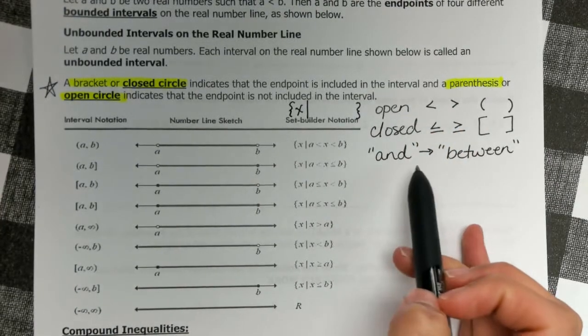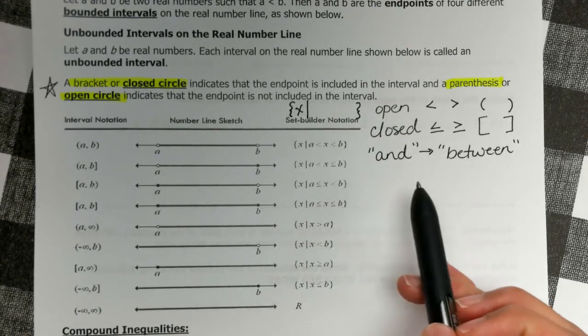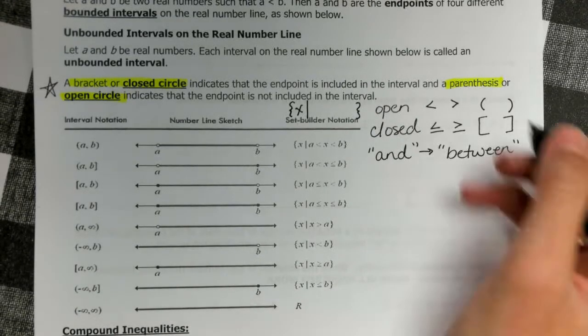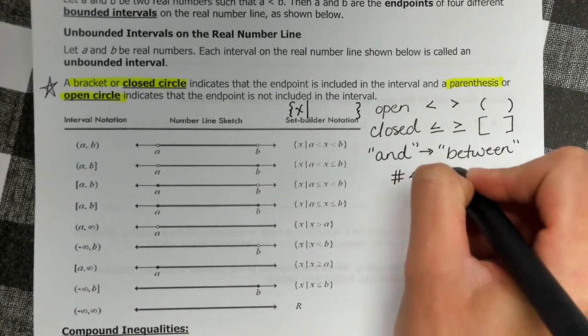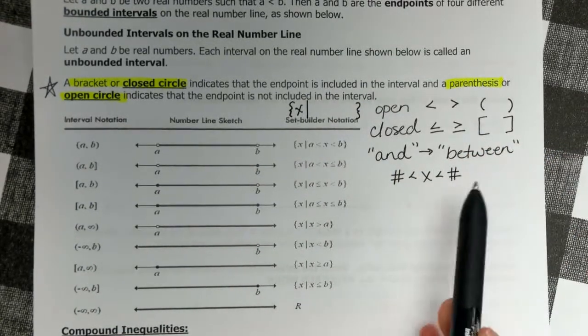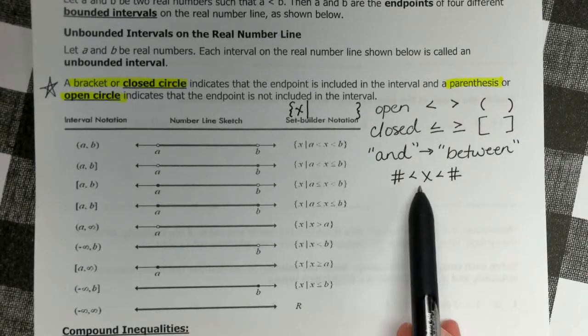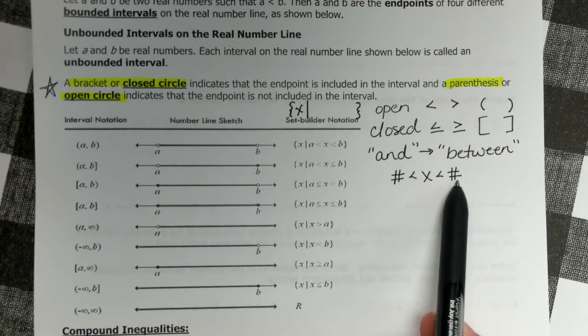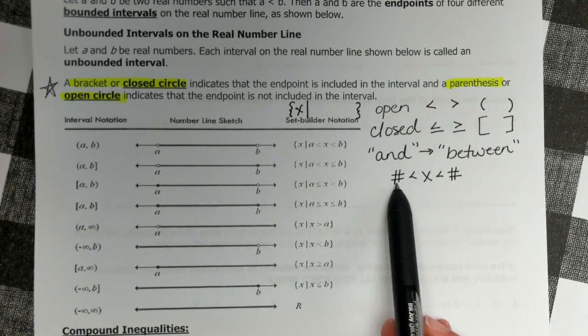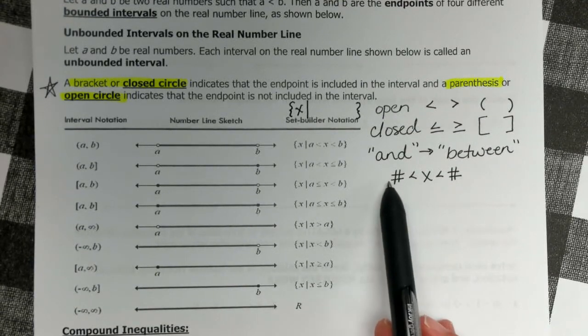So your and really means it's between, like I was reading. This comes from Algebra 1. Okay, anytime you had to write an and compound inequality, it looked like a number is less than x, less than a number. Okay, and that's telling you what I just read. X is greater than that smaller number, and x is less than the bigger number. Okay, so your left number in that setup should always be the smaller number. It should always be your left boundary.